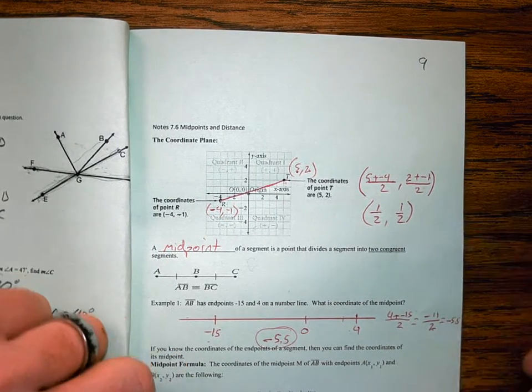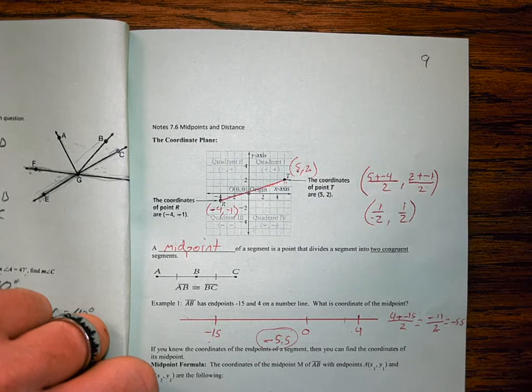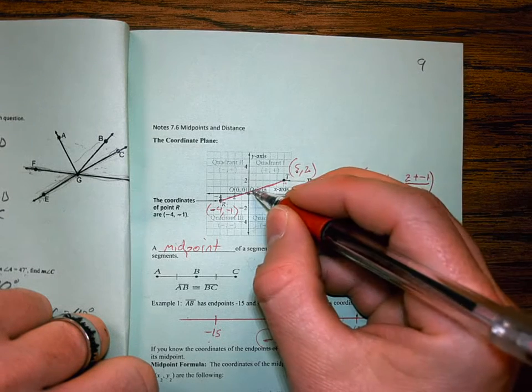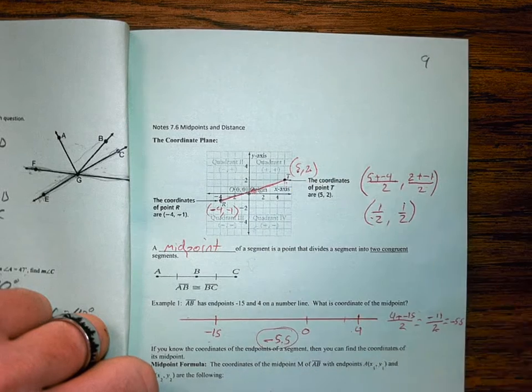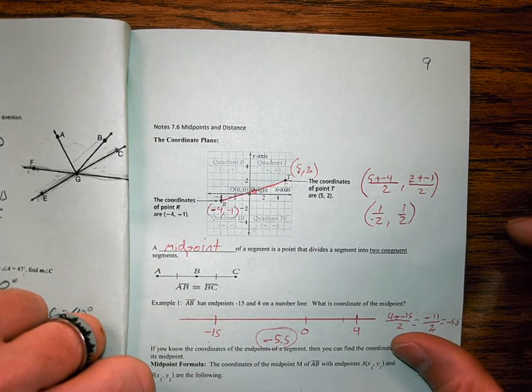The location of the middle is 1/2, 1/2. Which is roughly about right there. Next page.